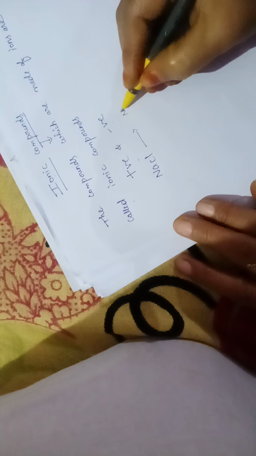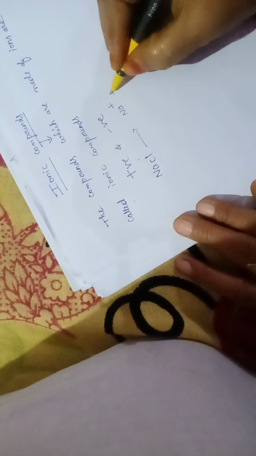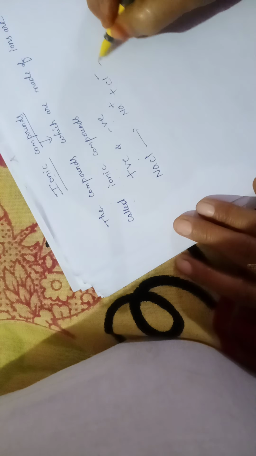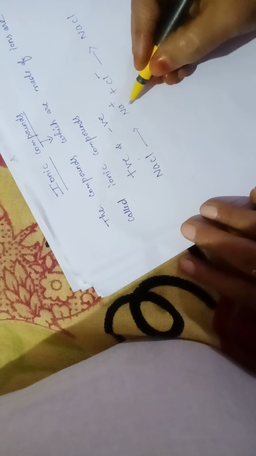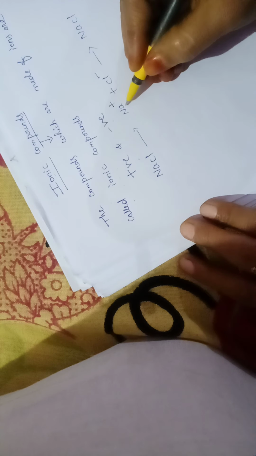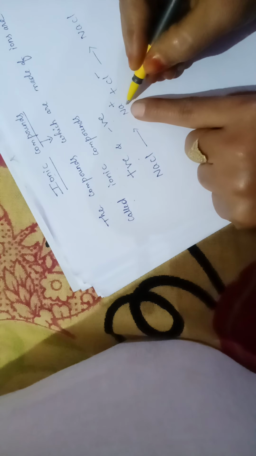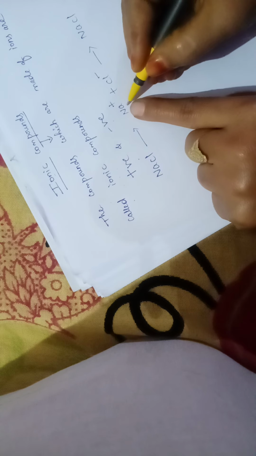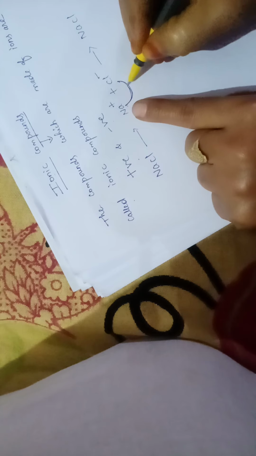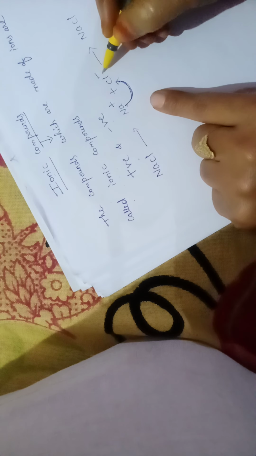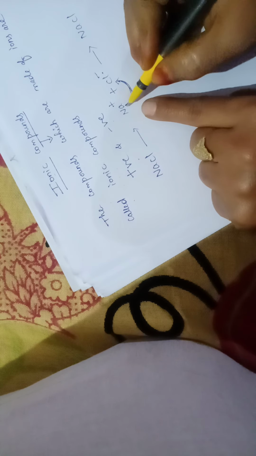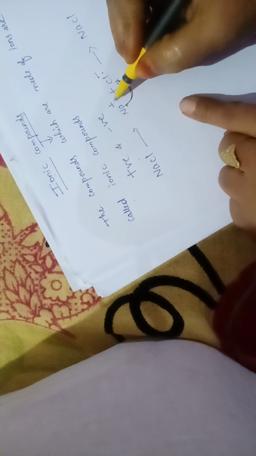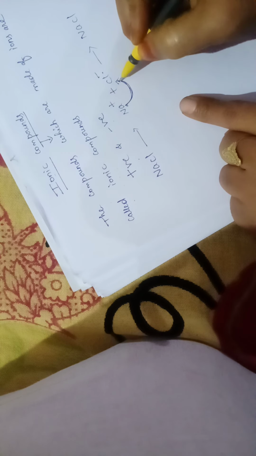How does it form? Na+ and Cl- combine with each other and form NaCl. Sodium has the capacity to lose electrons. How many electrons can it lose? 1 electron. We have studied that sodium's charge is +1, so it has the capacity to lose 1 electron.